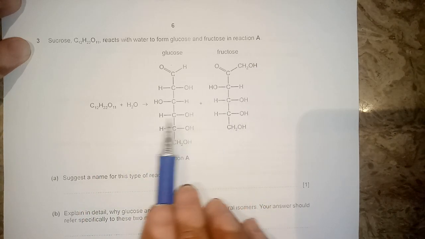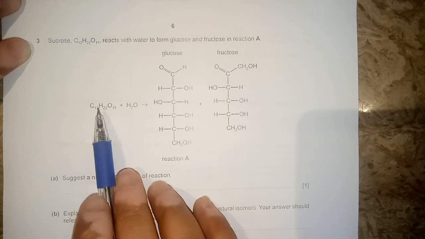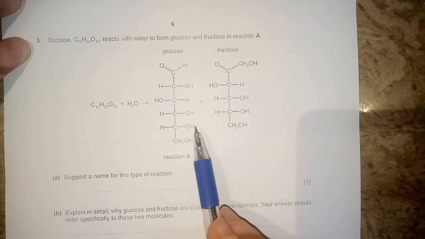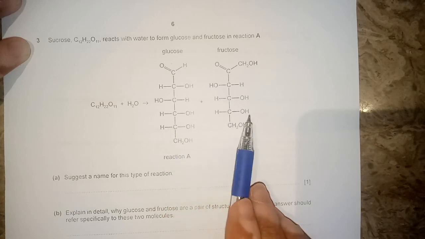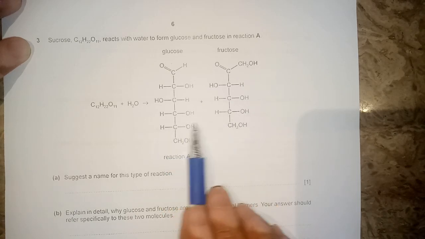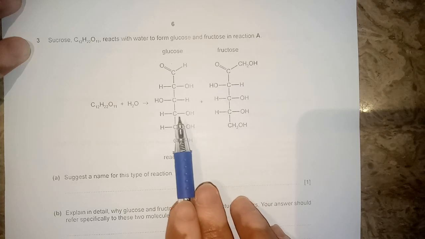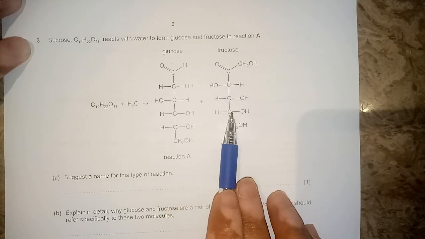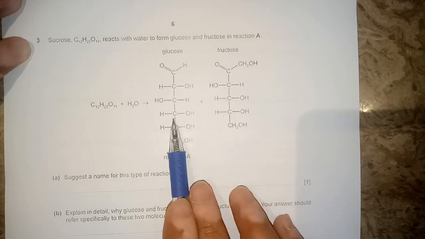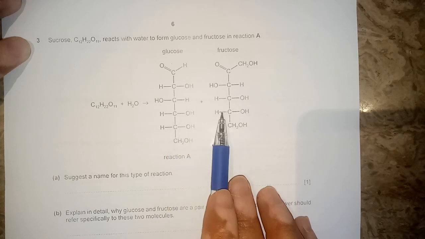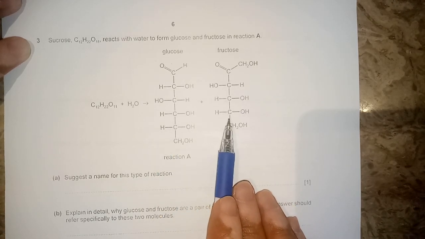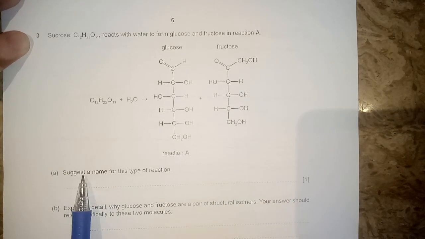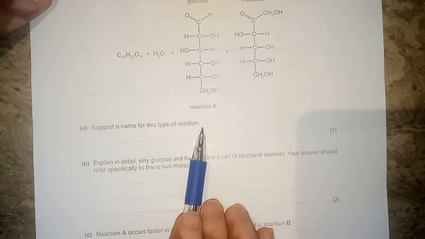The only difference is this: we have 12 carbon, and if you count these, there are 6 carbon and 6 carbon in both molecules. The hydrogen and the oxygen are also the same, so we simply say that these two molecules are isomers of each other, as their molecular formula is the same, but the arrangement of the atoms is different. So we can suggest a name for this type of reaction.